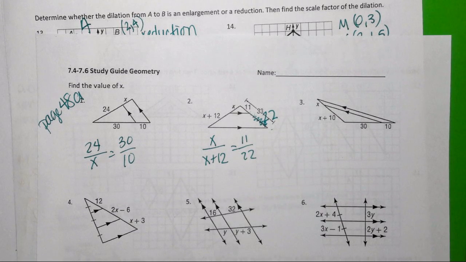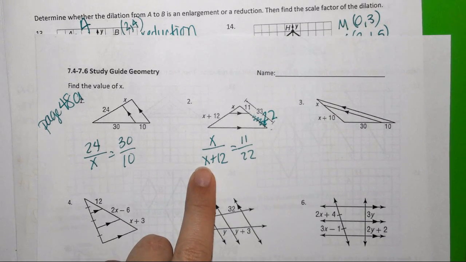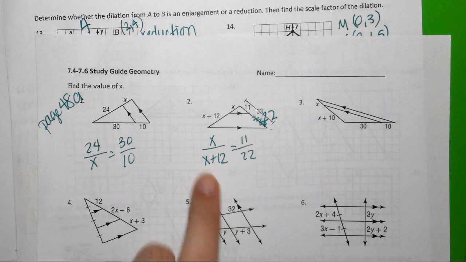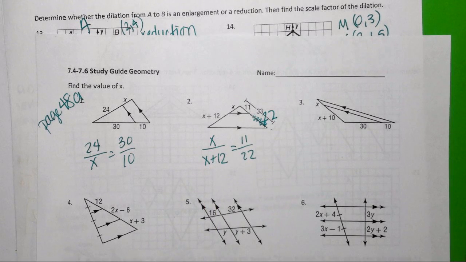This one, I don't think so. No, it's. Did you distribute on this one? I know I did. I didn't do 11 times. Okay.